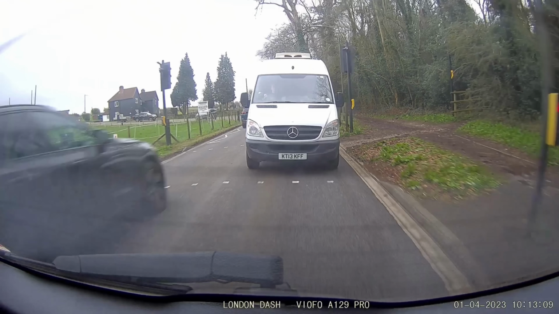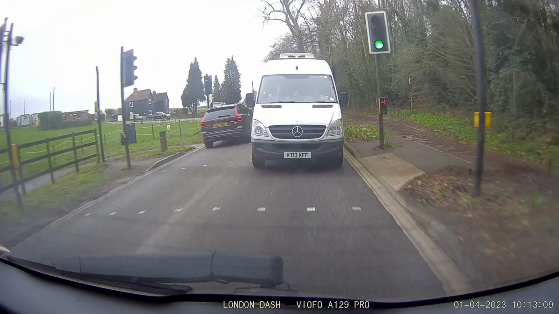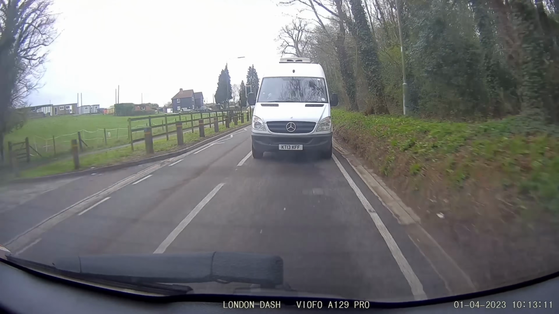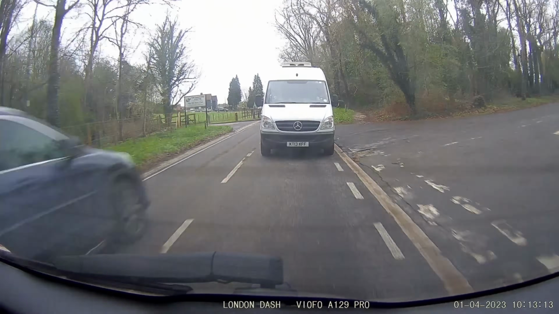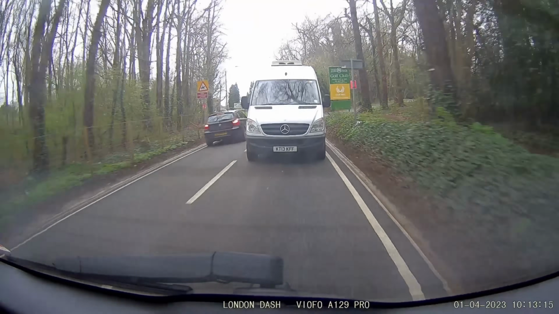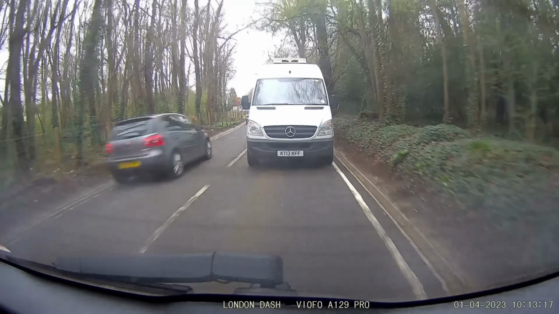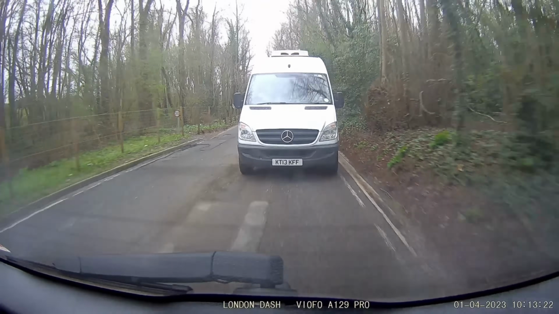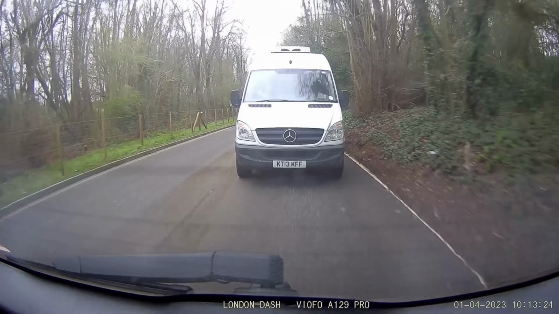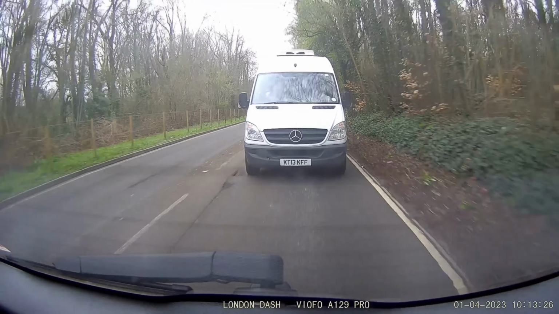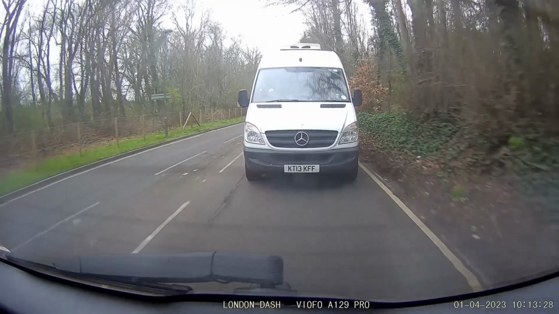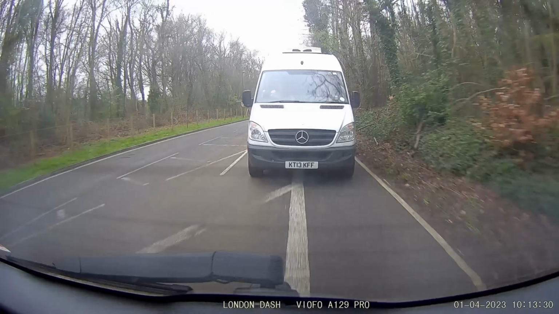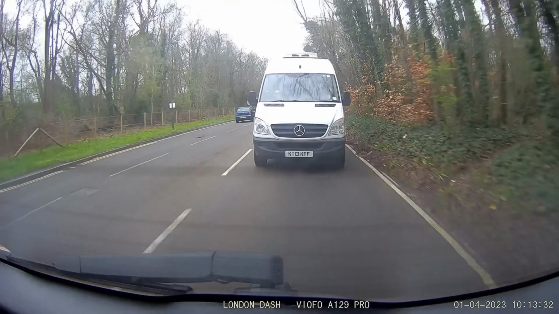Now as I can't see him, I cannot see him hand gesturing or anything like that. I just cannot see him at all. I don't know where he expects me to go. He's so close I can't see him in any of my mirrors. All I can see is that great big Mercedes sign. Can't see his number plate because it's below my mirror. Can't see him at all. The camera will, but I won't. I can't.